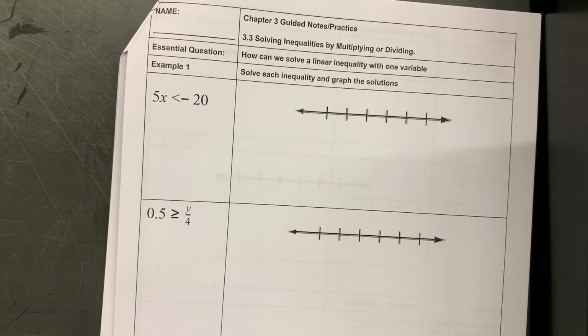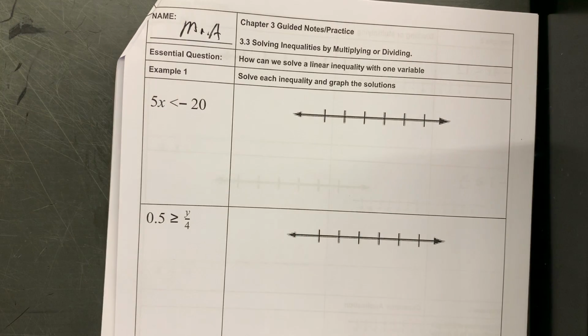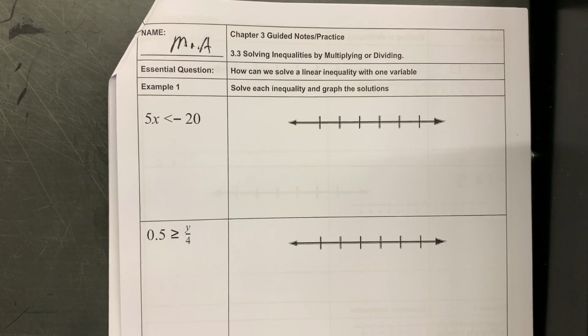Here are 3.3 guiding notes. We are solving inequalities this time by multiplying or dividing. Make sure you're putting your name at the top of your paper. That way you receive credit for your work, and that way you can get credit for the hard work that you're putting in for this class.